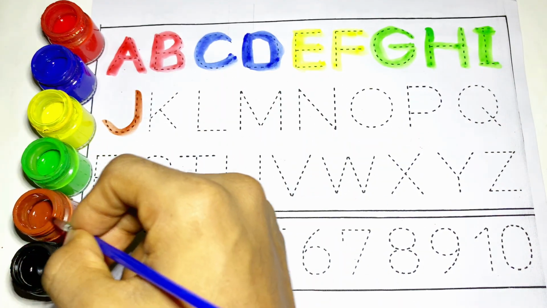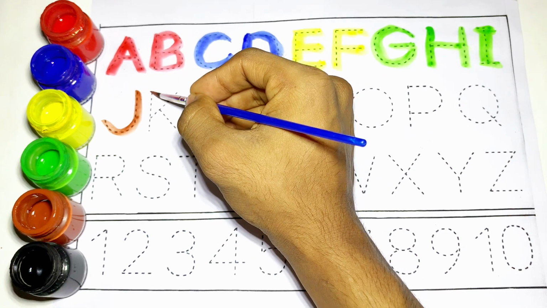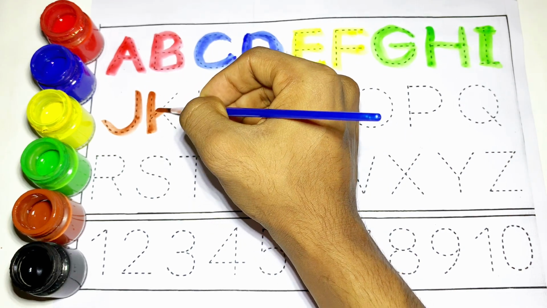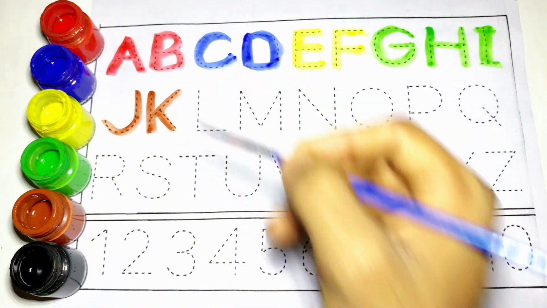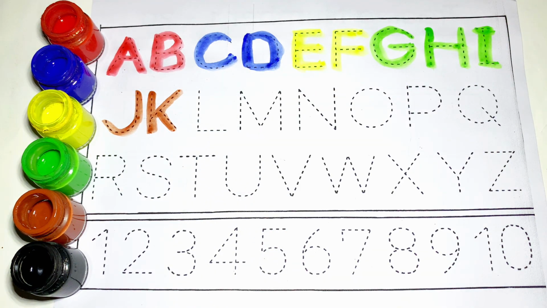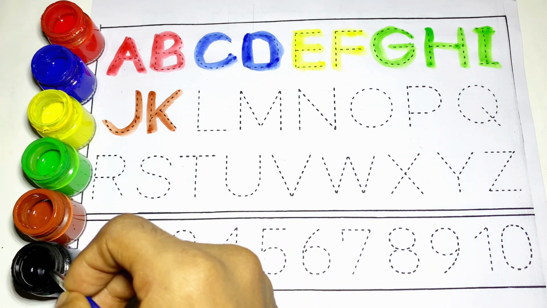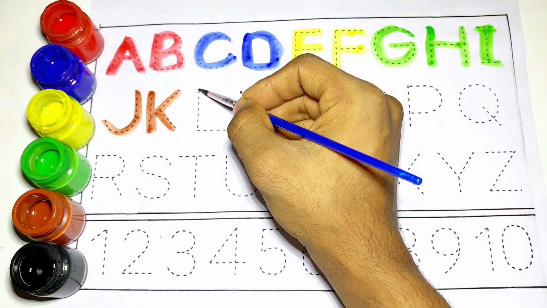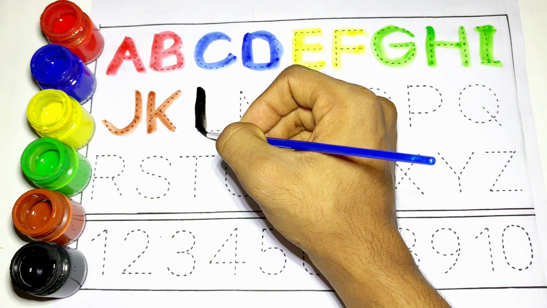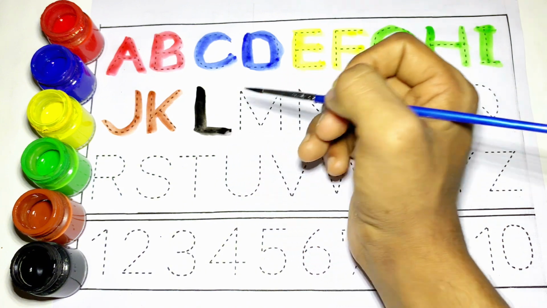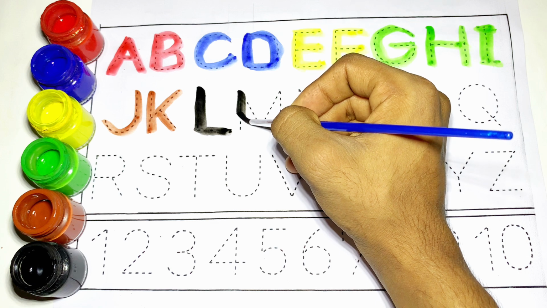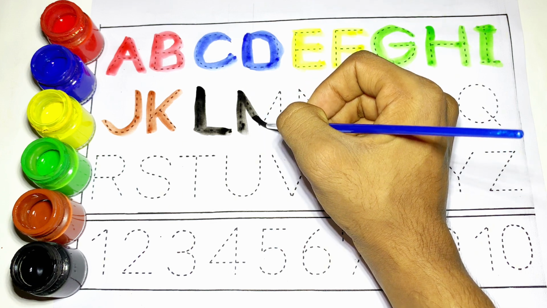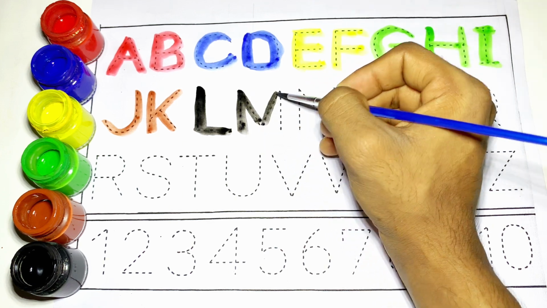Kids, again use brown color and draw K for kite, K for king, colors of K. Kids, now L for lion, colors of L, and use black color. Kids, again use black color and draw M for moon, colors of M.